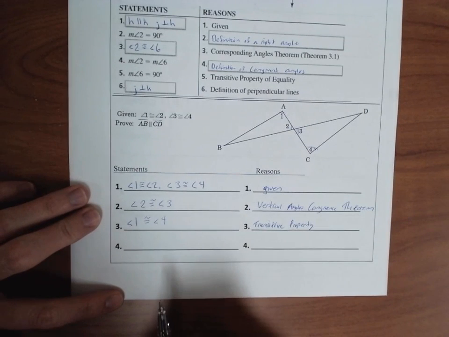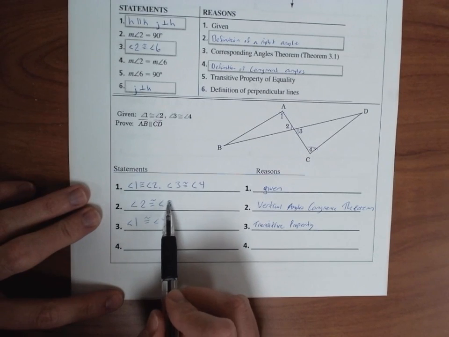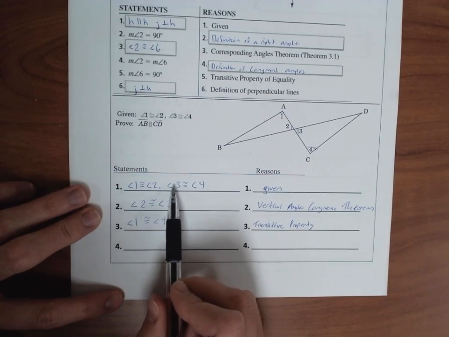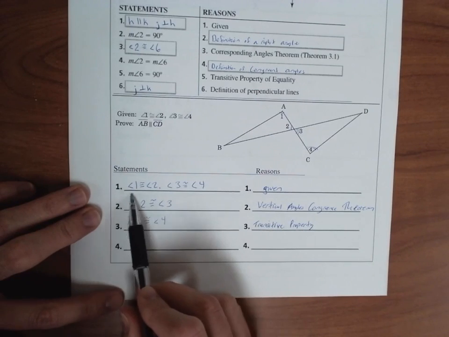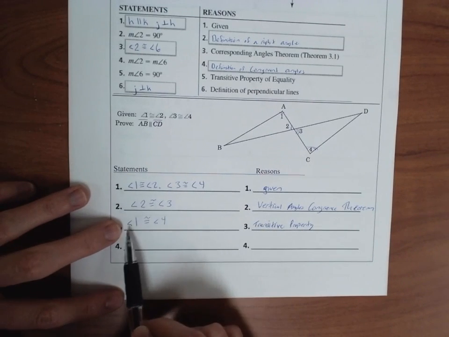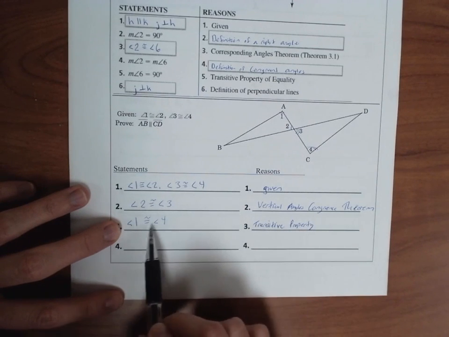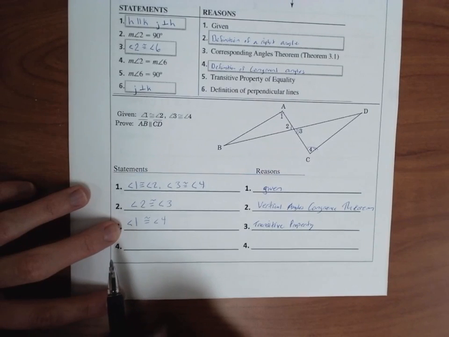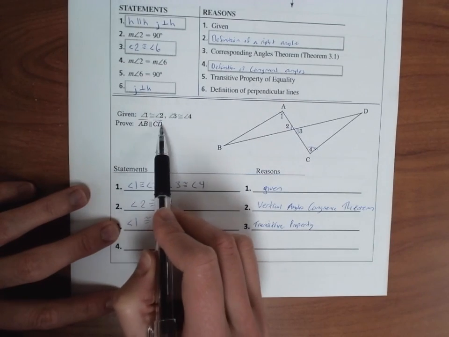We could actually write that step out twice if you wanted to say angle 2 is congruent to angle 4, using the transitive property here, and then switching these out. Angle 1 is congruent to angle 4. But if we have the same reason for a step, we're allowed to do two steps at the same time. So we just use the transitive property there twice. And because now we've shown that angle 1 and 4 are congruent, then we know that these lines are parallel.